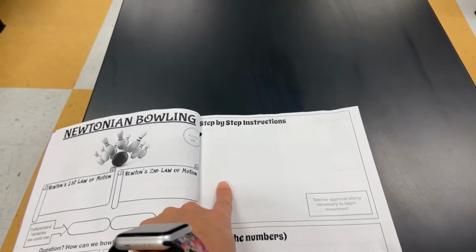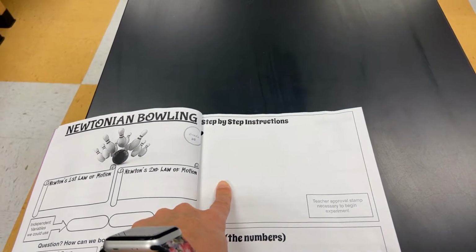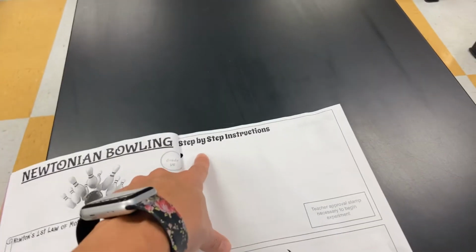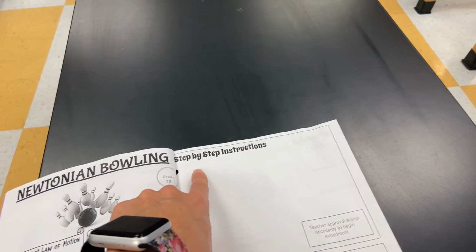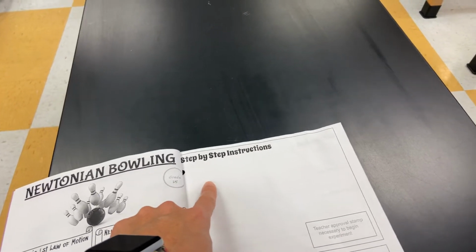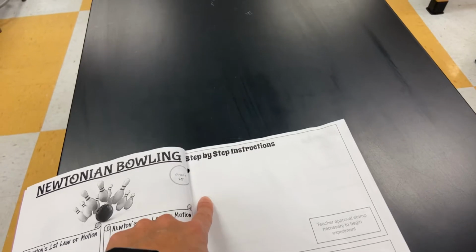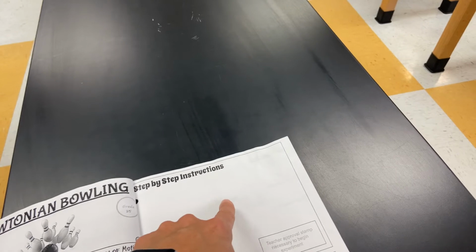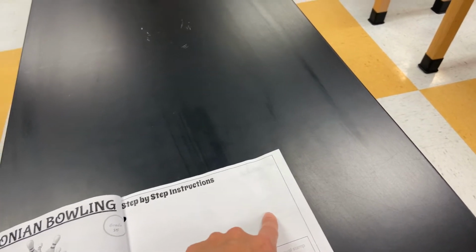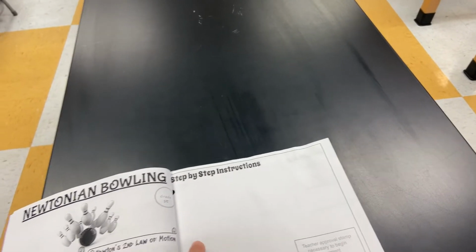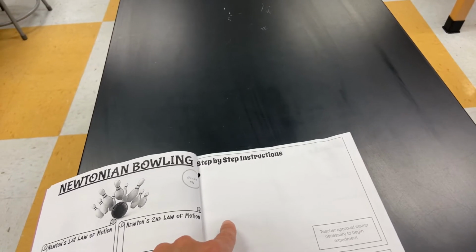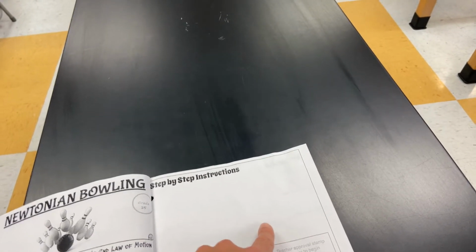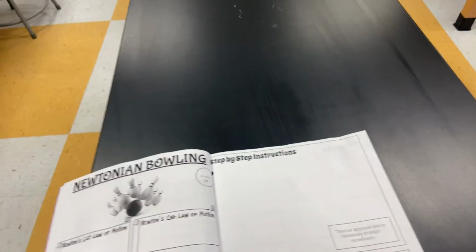Now I'm going to do step-by-step instructions. I want you to write instructions just in step format. Number 1, get balls. Number 2, get pins. Number 3, set up pins in triangle. Number 4, bowl golf ball at pins, repeat 3 times, record. Next step, bowl ping pong ball at pins, repeat 3 times, and record.